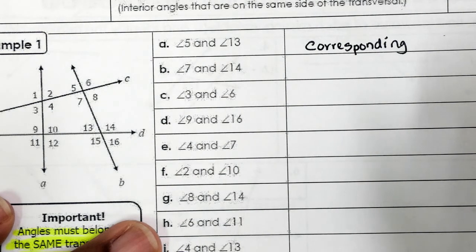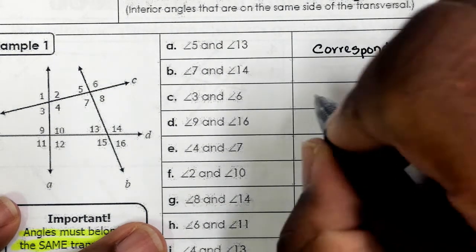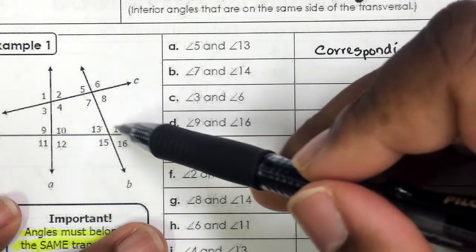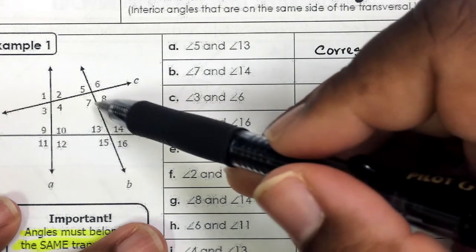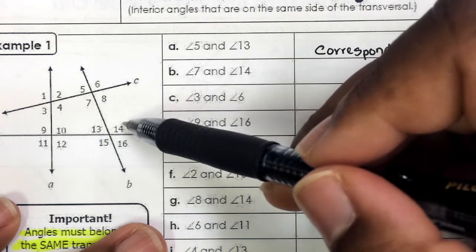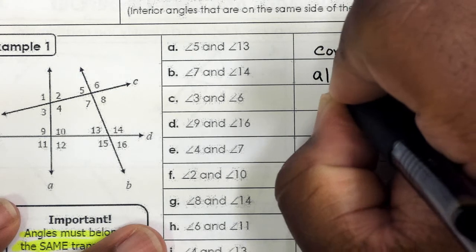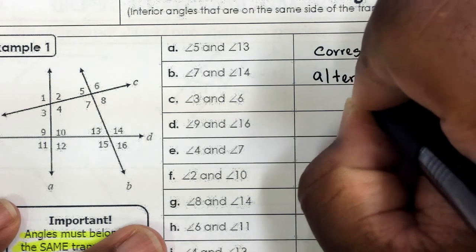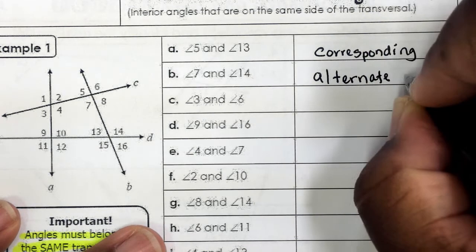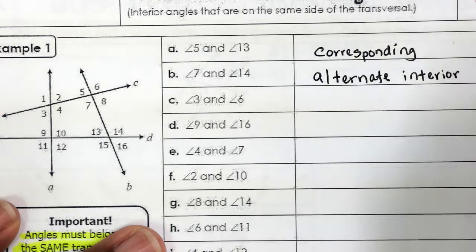Then Tylee, angle 7 and angle 14. Perfect. Y'all doing good so far. Angle 7 and angle 14, they're on the same transversal B right here, so they're alternate interior angles. They're interior on this one. At some point I'm going to start abbreviating, but we're going to write everything out for now. Alternate interior. But at some point I do abbreviate these relationships. Y'all see me.